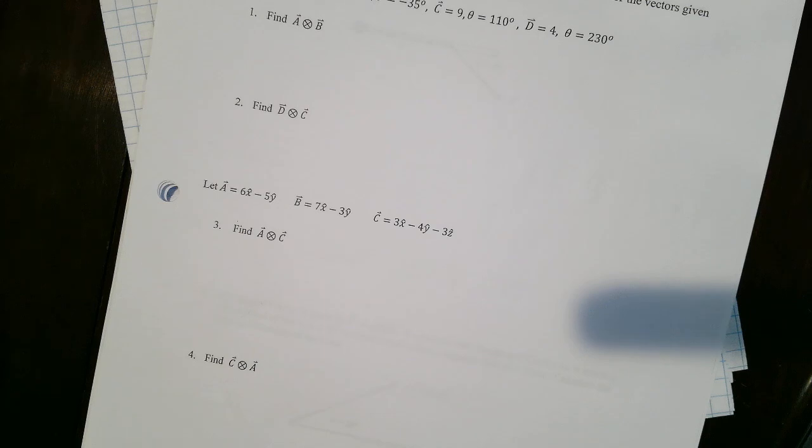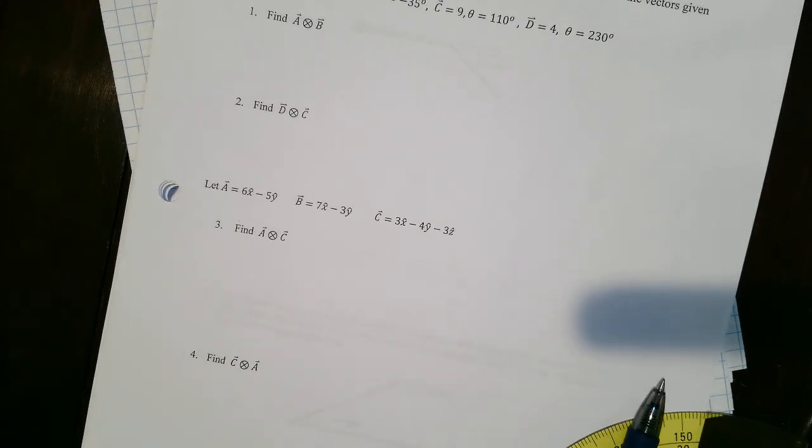Let's take a look at the next page here. Normally, cross product will have units, but for now, assume arbitrary units for the vectors given below.